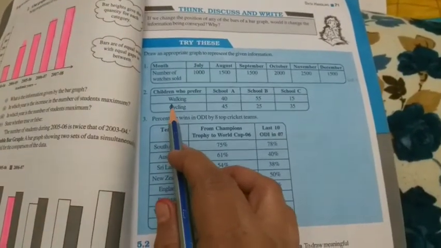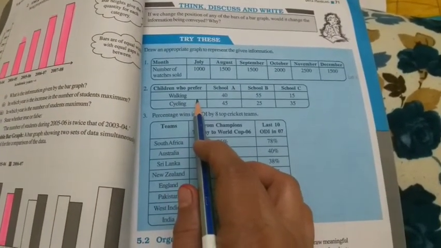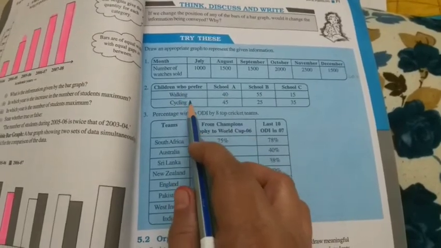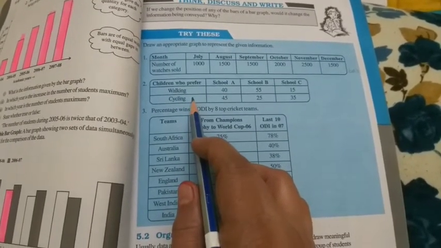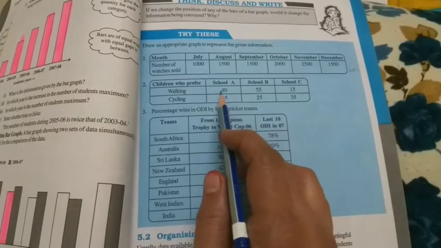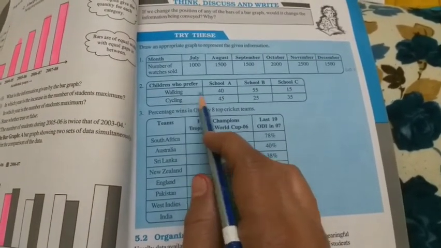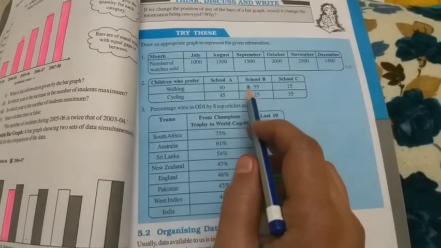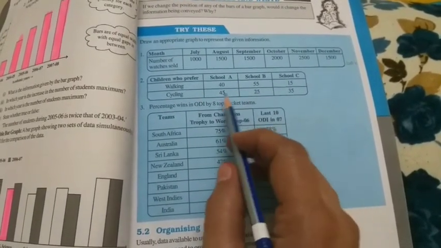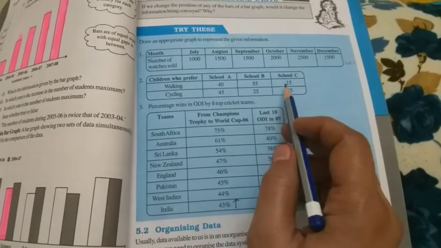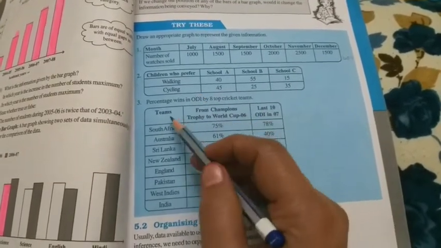Then if you see the second, children who prefer walking, cycling. School A, number of children. How many? 40 like walking, 45 like cycling. In school B, 55 like walking, 25 like cycling. Say 15 like walking, 35 like cycling.